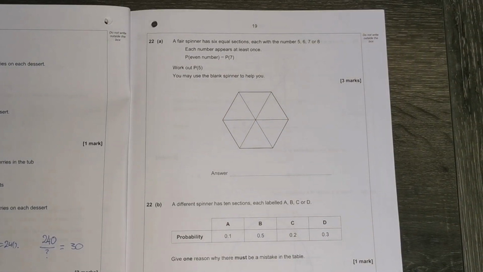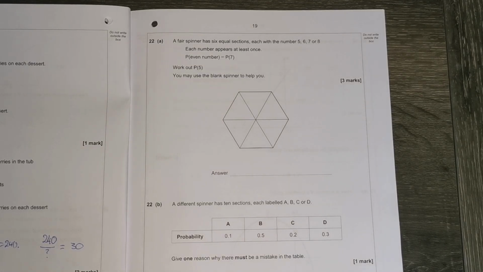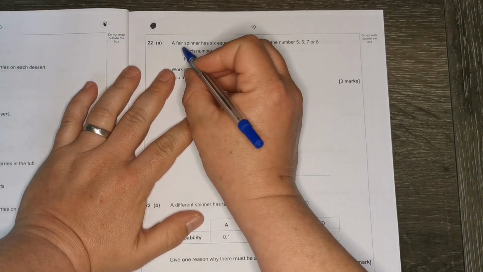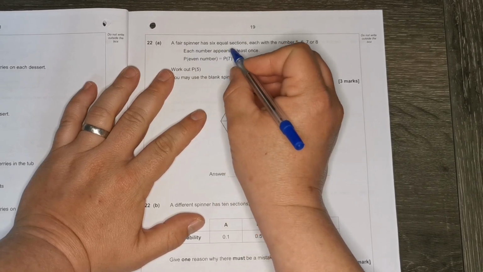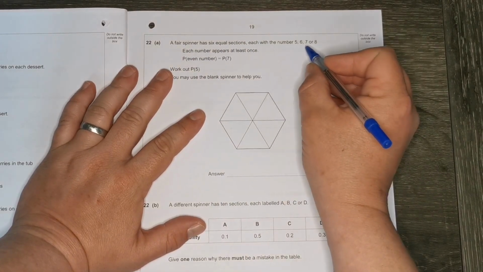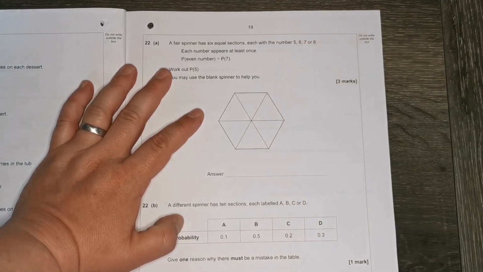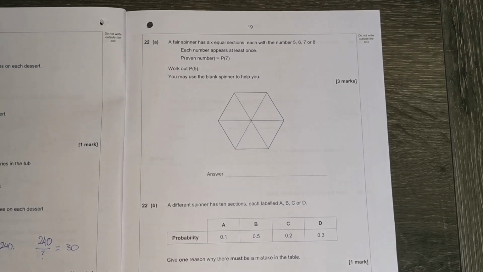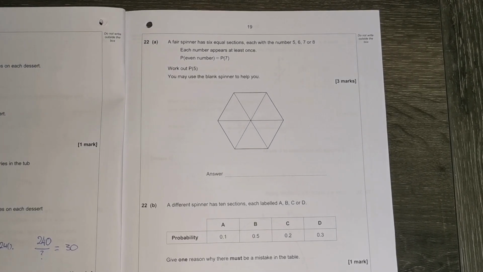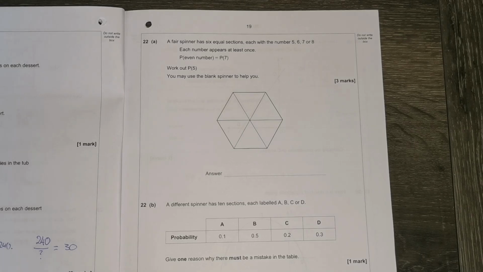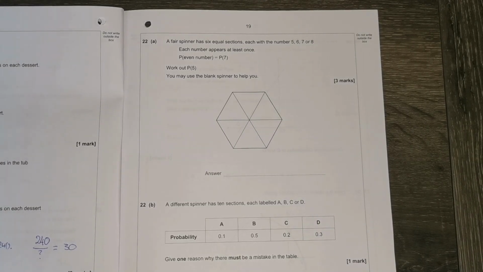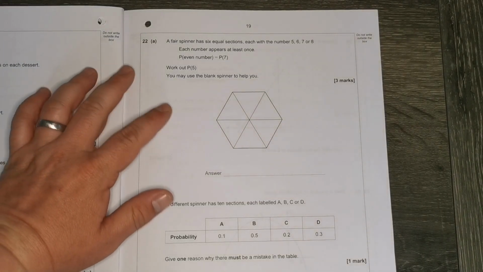A fair spinner has 6 equal sections, each with the number 5, 6, 7, or 8. Each number appears at least once. The probability of an even number is the same as the probability of getting a 7. Work out P of 5. You may use a blank spinner to help you.